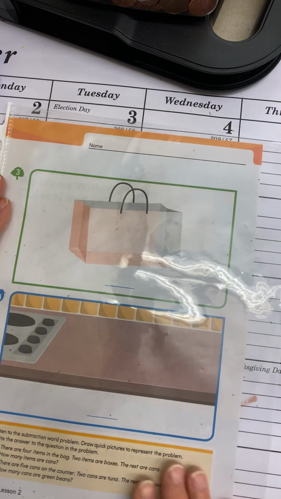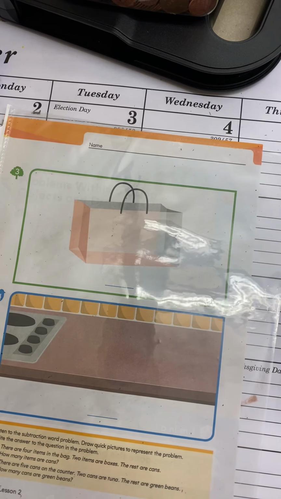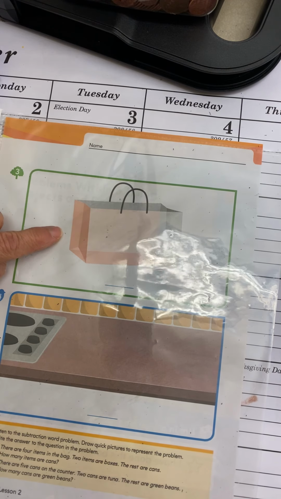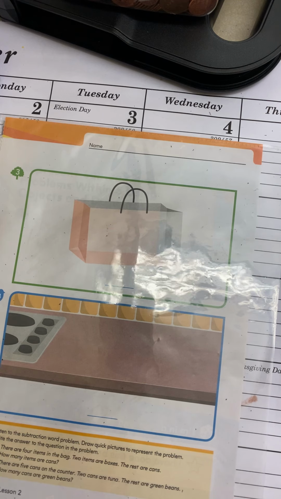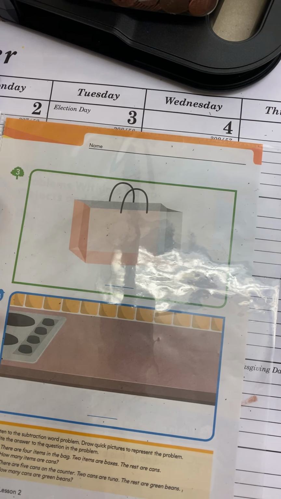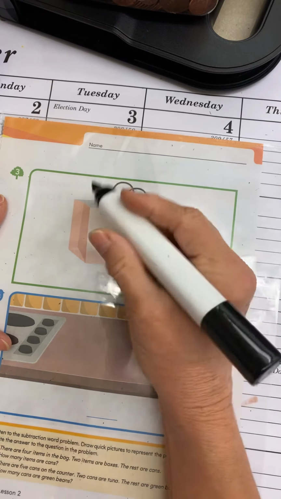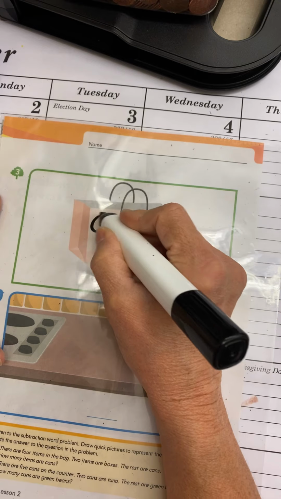Okay, and here we go. This is still kind of messy. It'll work. So let's take a look at number 3. Here's a bag up here. Let's think about this story. There are 4 items in the bag. So let's go ahead and draw 4 items in the bag. We're doing quick drawings. 4 items.